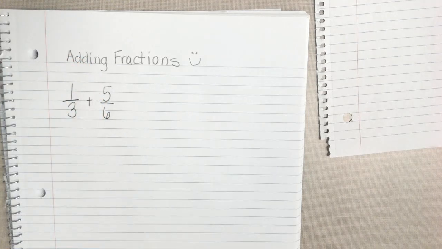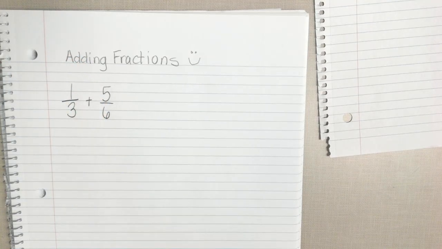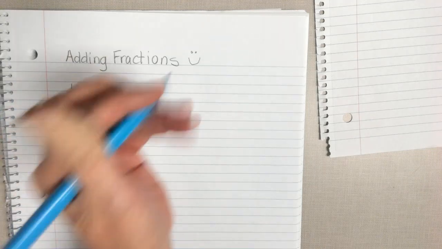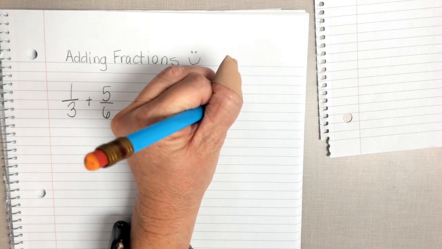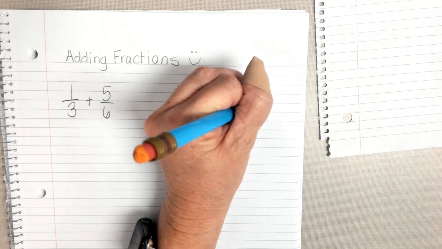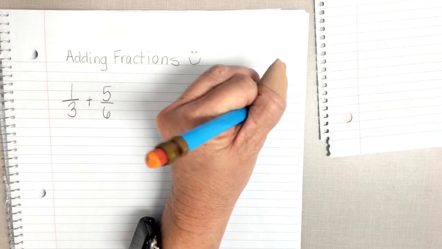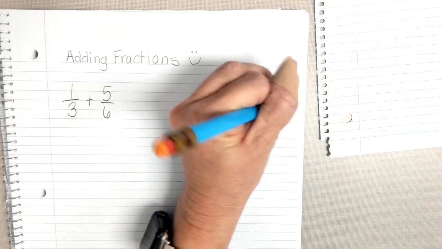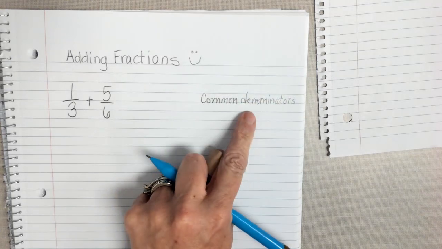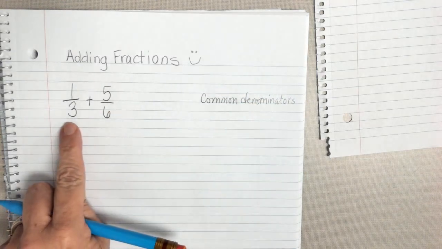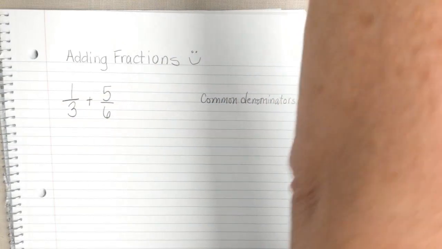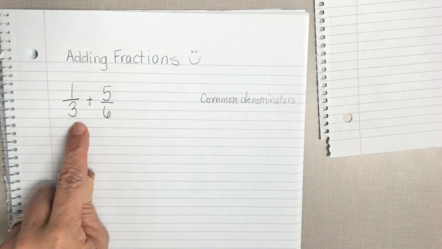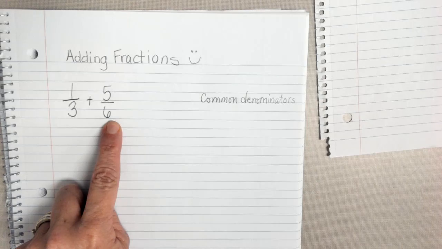And so remember, one of the important things we have to do when we're adding fractions is we have to have common denominators. That's very important. You don't have to write this long word out, but I just want to make sure that when I go back and I'm pointing at it, you understand that denominators are the bottom number. So right now, when I look at this example, I see that I have a denominator of 3 and I have a denominator of 6.